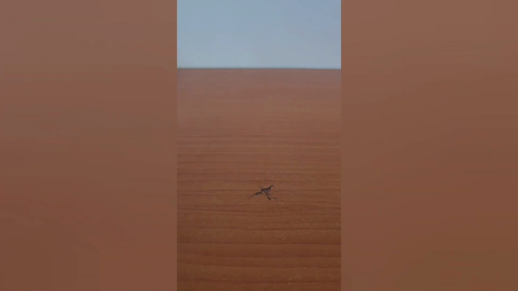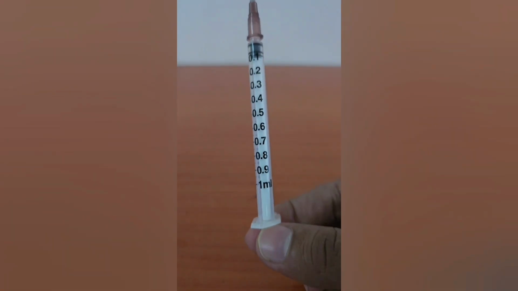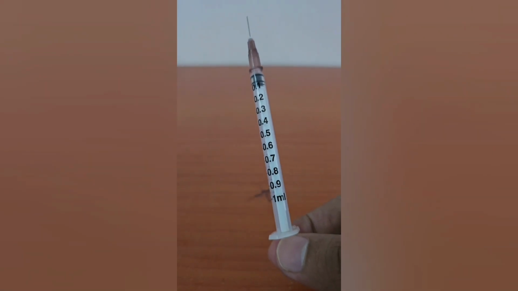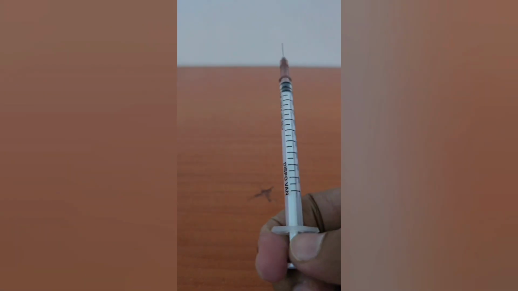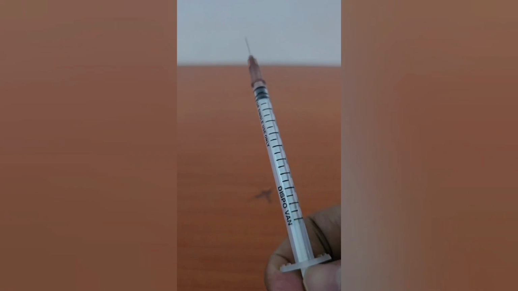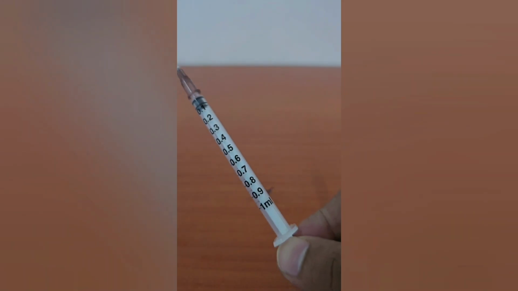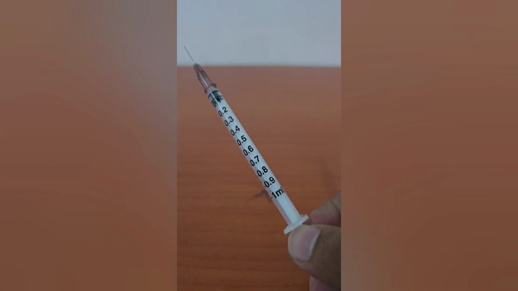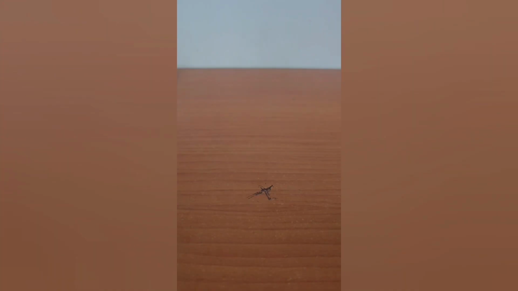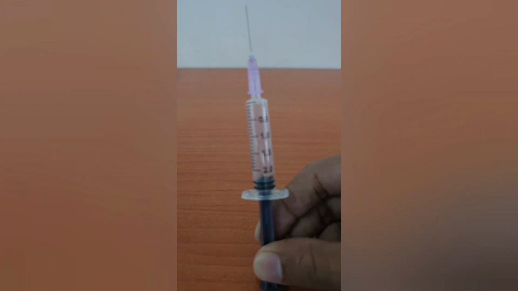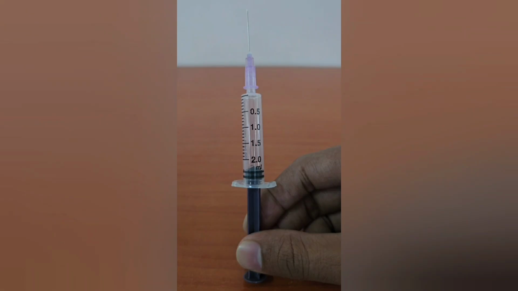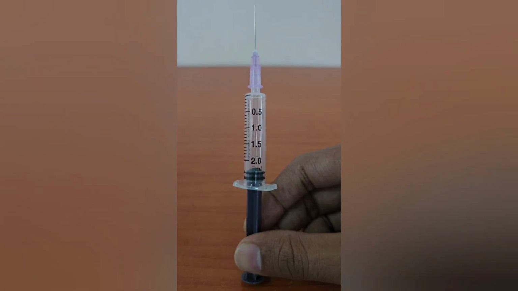Next is the intradermal route of drug administration. For this, we will be using a syringe called as the intradermal syringe or the tuberculin syringe. The maximal dose that can be given is 1 ml or 2 ml depending upon the syringe used. The third is the intramuscular route. For this, we will be using the intramuscular syringe, and the maximal dose that can be given is 2 or 3 ml depending upon the syringe used.